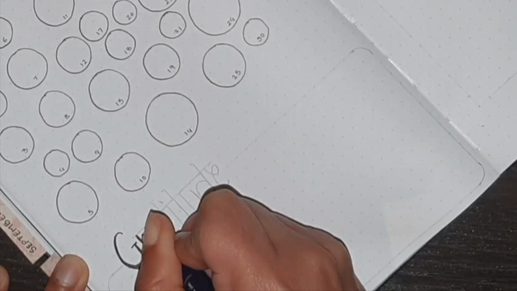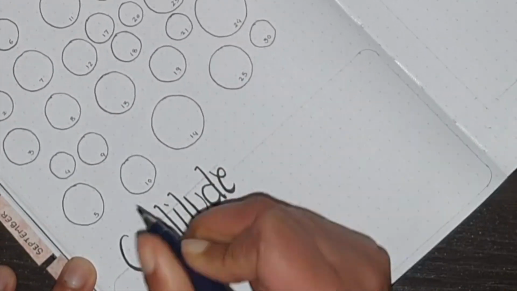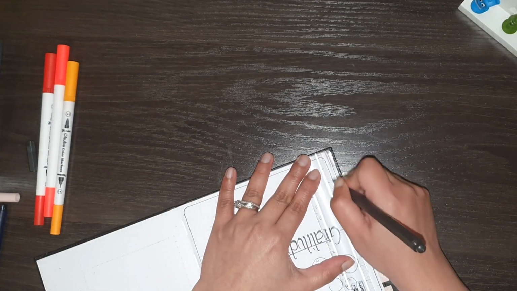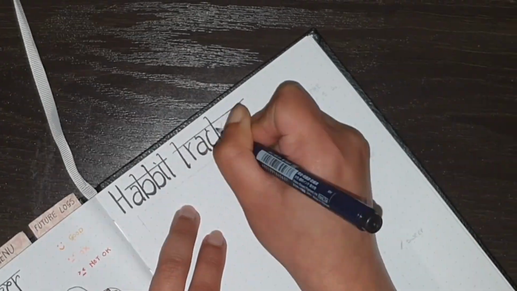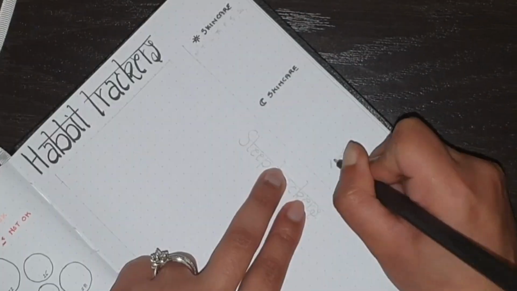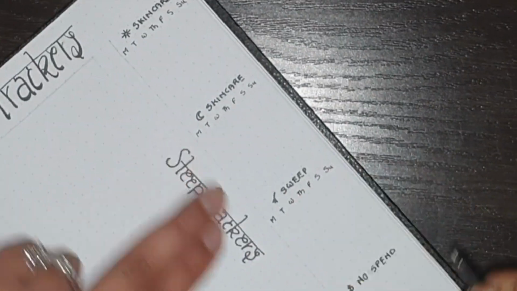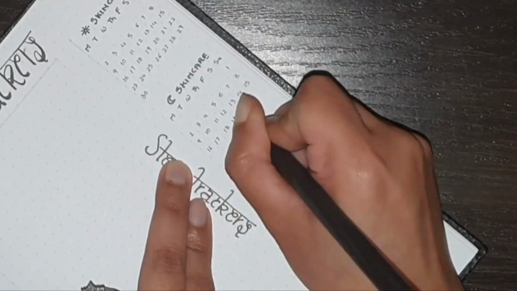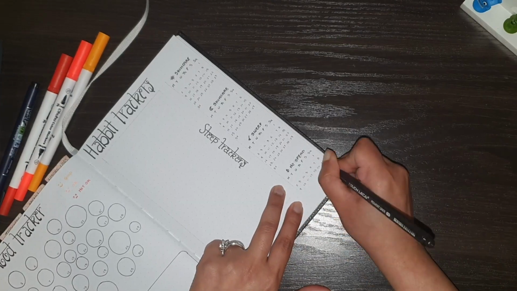Since 2020 has been a bit difficult year for many of us, I like to remind myself about all the good things that happened to me in this gratitude log. Moving on to my habit tracker. I'm just writing down the habits I want to track. One of my goals for this year was to improve my skin, so I like to track my skincare habits. Other than that, I also like tracking the days when I don't spend any money.